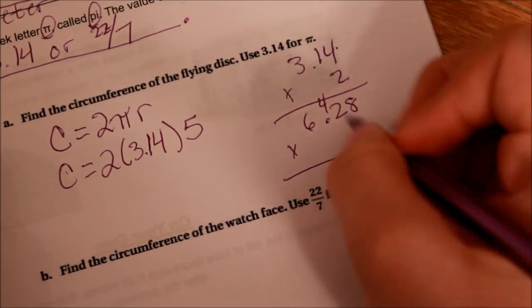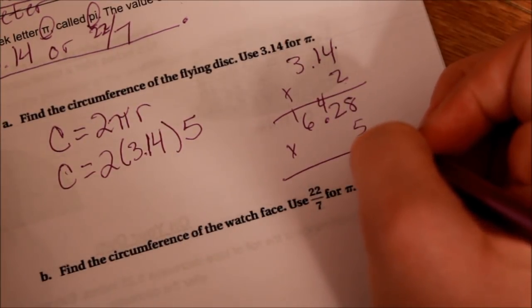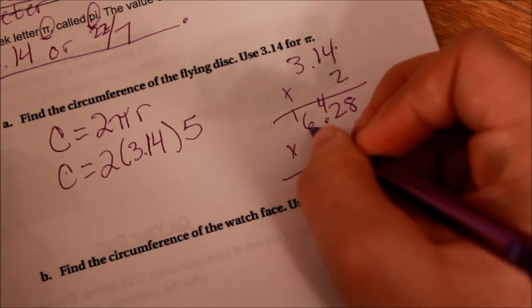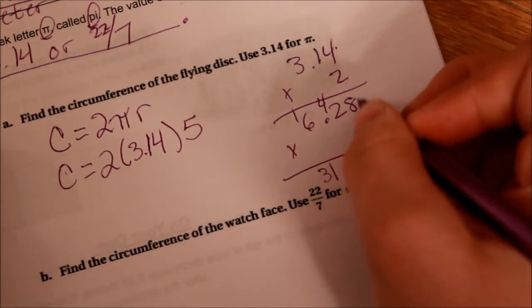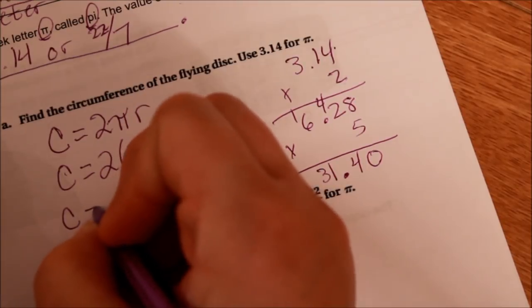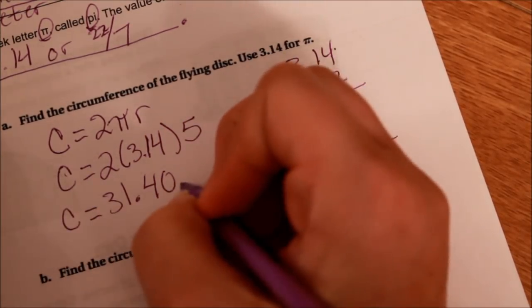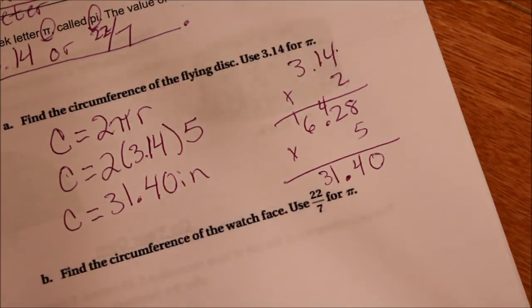5 times 2 is 10, plus 4 is 14. 6 times 5 is 30, plus 1 is 31. We have 2 decimal points, we have 2 decimal points. We should get c equals 31.40 inches.